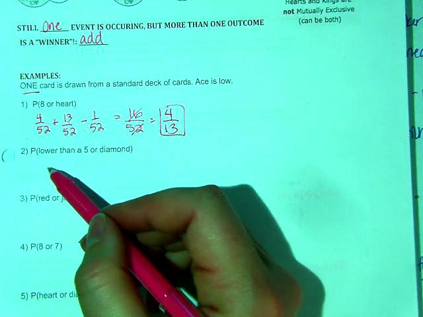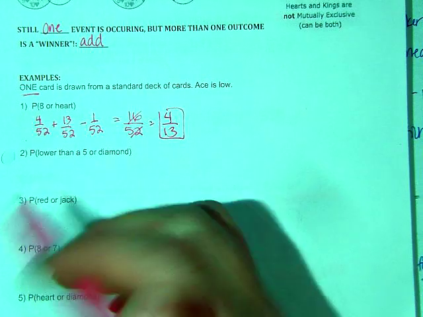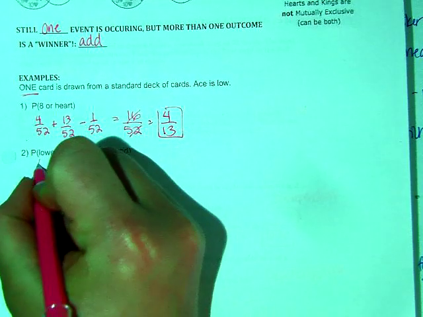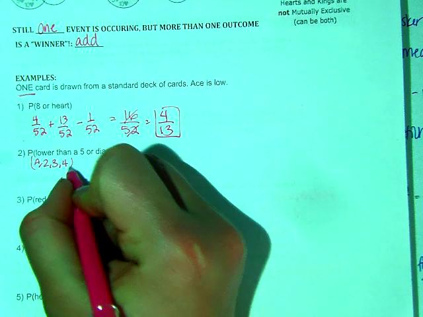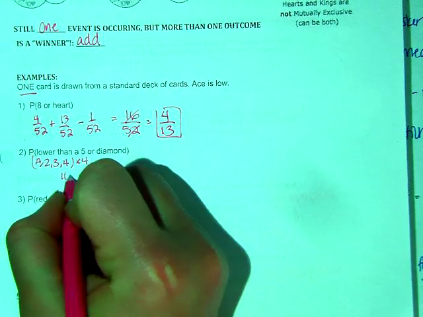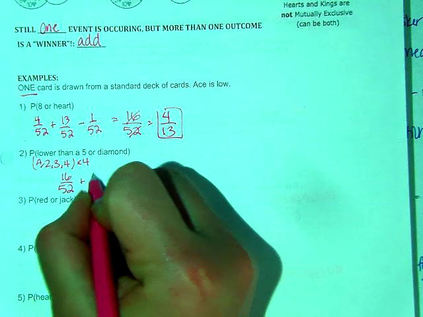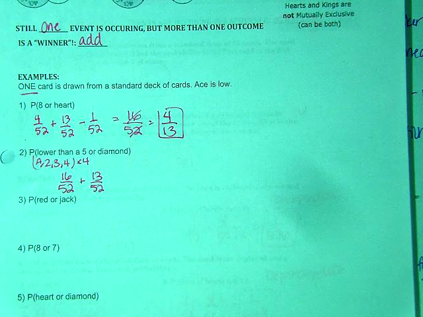Something lower than a 5 or a diamond. Something that's lower than a 5, well, there would be an ace, 2, 3, and 4 in all suits. So ace, 2, 3, and 4, that's 4 cards, but there's 4 suits, that's 16 cards out of 52. Or a diamond, there's 13 out of 52, but how many diamonds are lower than 5?